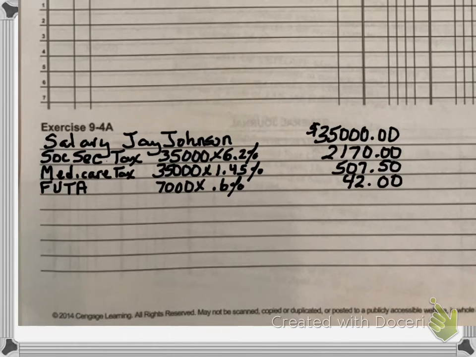And then finally, as the employer, we will have to pay SUTA tax. SUTA tax, just like FUTA, is only on the first $7,000 of earnings. So we will not calculate on the full $35,000, just the first $7,000 of earnings times the SUTA rate of 5.4%. So state unemployment tax on Johnson would be $378.